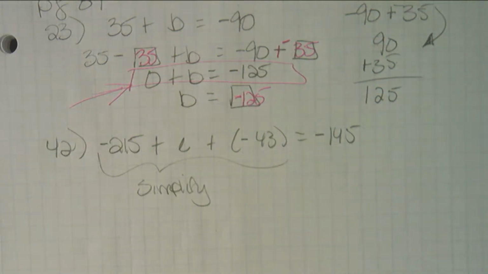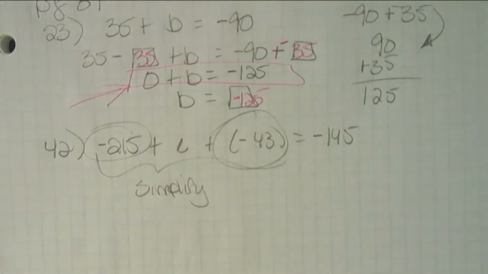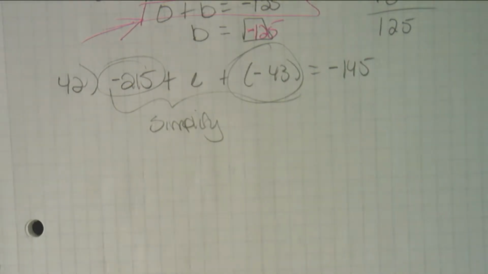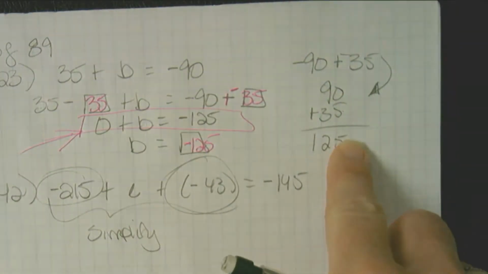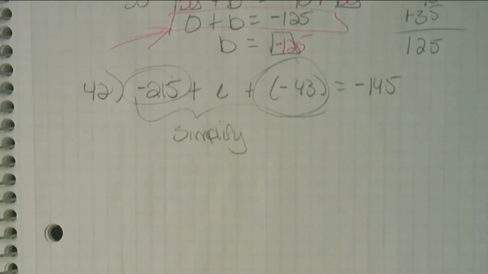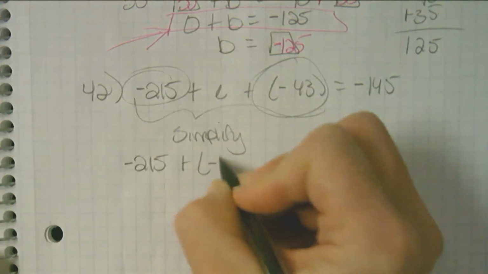Angela, why is it not simplified? I need to add my like terms, and those two are my like terms. As you guys know, I'm not taking random math as your main work. If you need to do that off to the side like I did here, that's fine with me, but I have to see your process work. All right, so what I require is that we move our like terms next to each other.